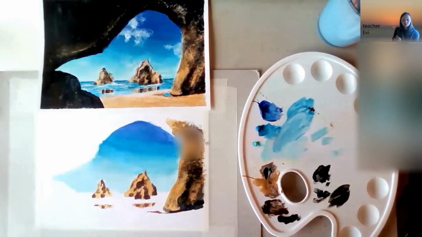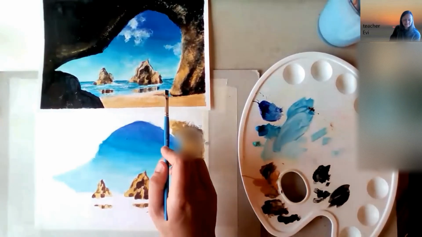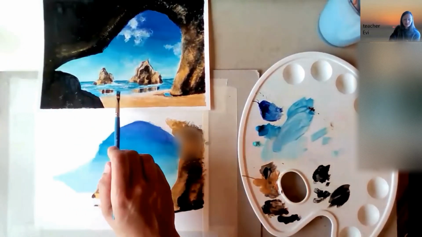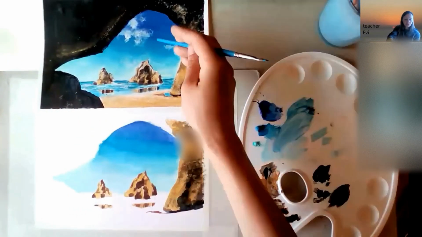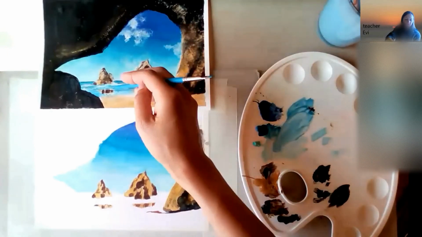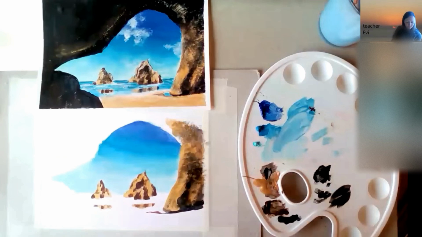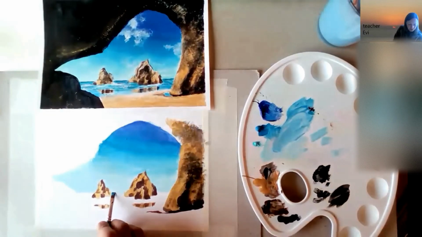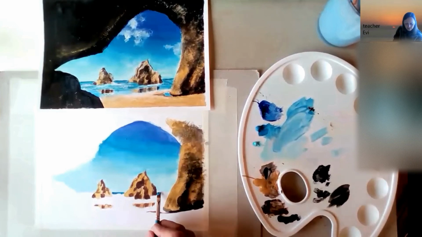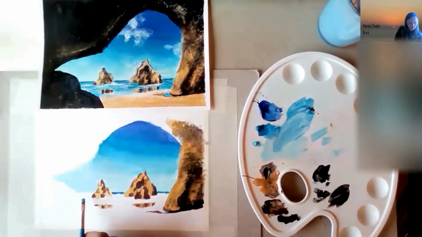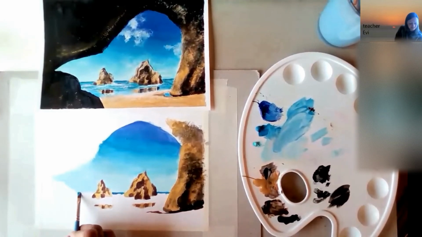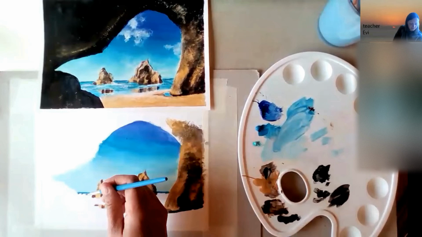And don't worry now about the white. We will come back when we do the clouds. Then we come back when it's dry and put some of these foamy parts. But now I think just some intense blue. And I put some line there.